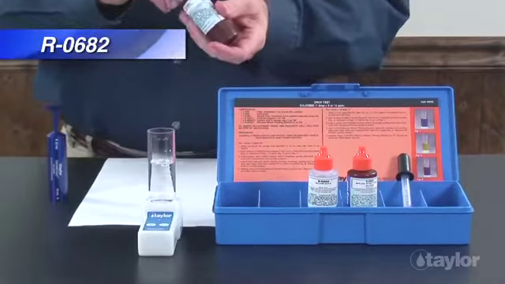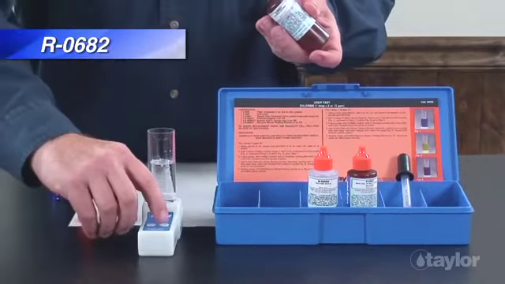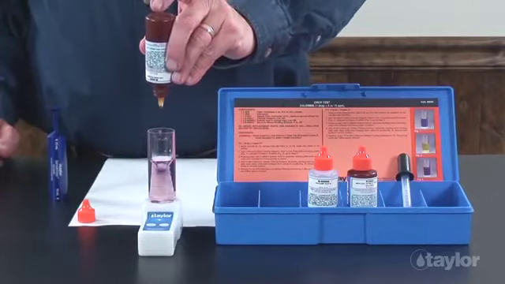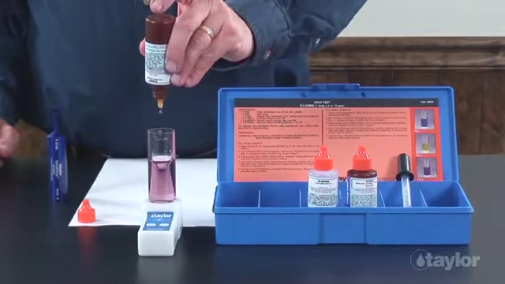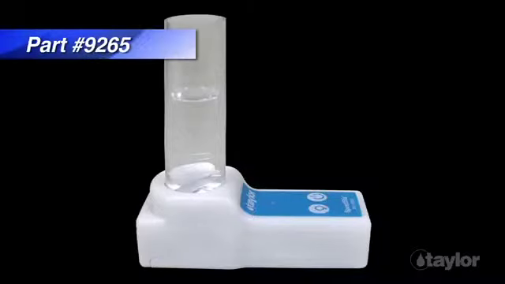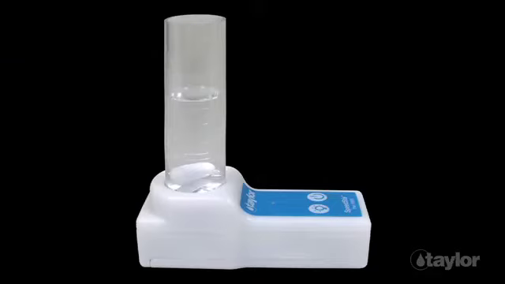Holding the bottle vertically, add 10 drops of reagent 682, chloride reagent, to the sample tube. Swirl to mix. For this demonstration, we are using Taylor's Speedster, which is sold separately, but you can also manually swirl the sample.